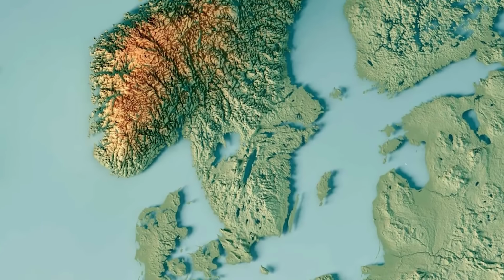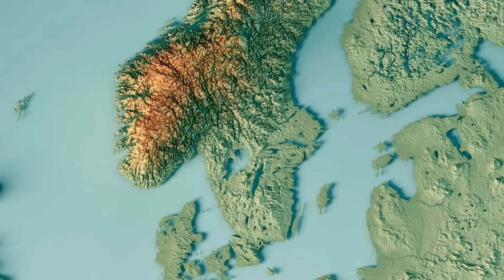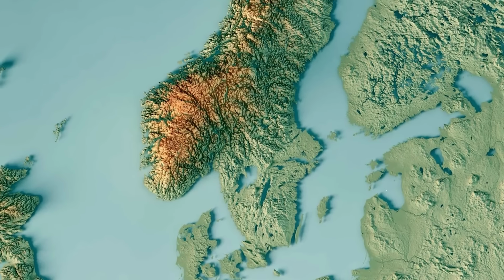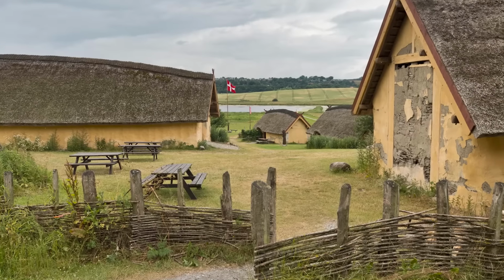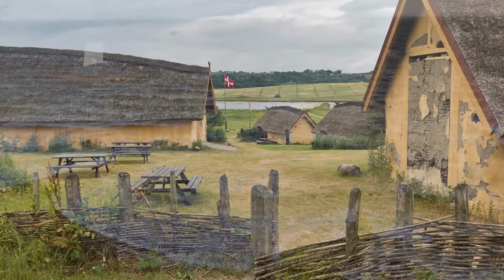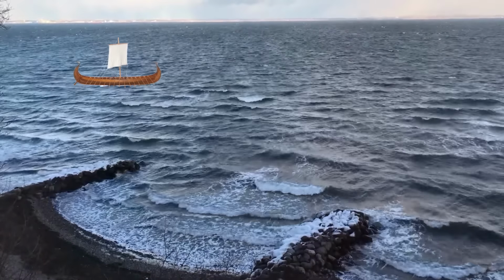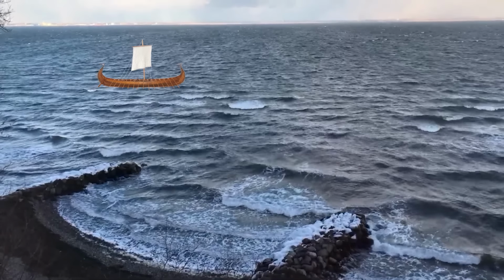Scandinavia is actually quite a diverse area, but it's mostly forests, mountains, sea, lakes, swamp, and tundra. While farming and herding were the main economic activities for the people, the Scandinavians still heavily relied on the ocean for fish, travel, and trade.